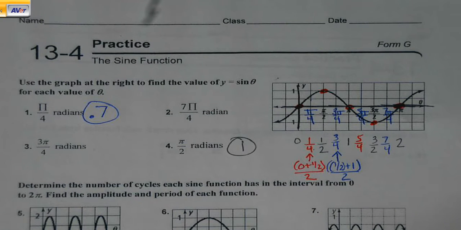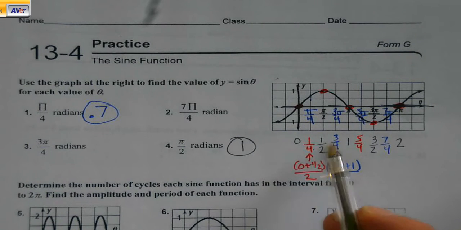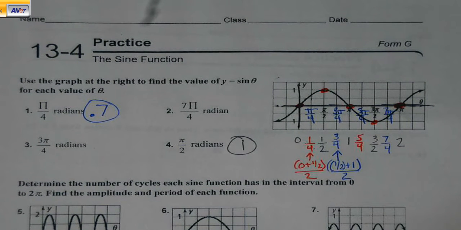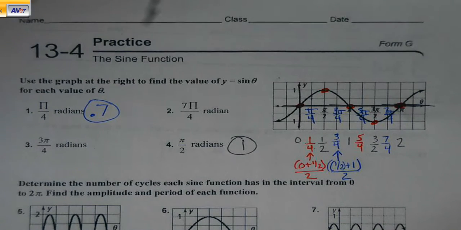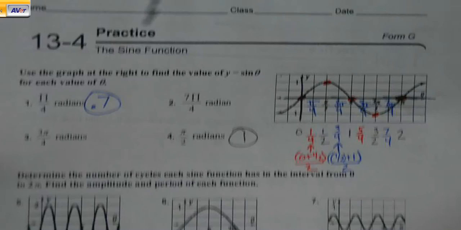0.7 looks about right. If you put 0.653, again, you're close. But being able to figure out these values is going to be an important part of that. Okay? And we'll see that again here as we do some other pieces of our worksheet.